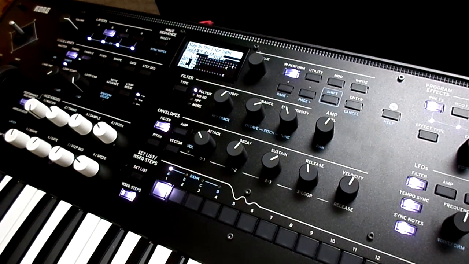But the first thing I'd like you to keep in your mind and your attention: you see how in the wave sequence steps, this can either be set to list or wave sequence steps, and this is set to wave sequence steps. Notice how this button is illuminated. I want you to keep an eye on this button, this LED here.